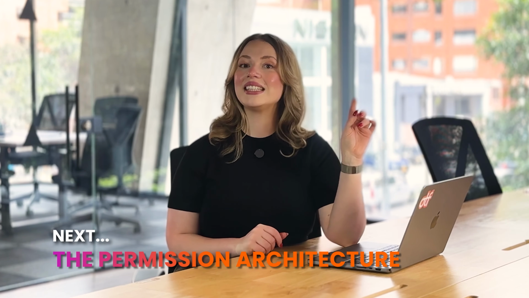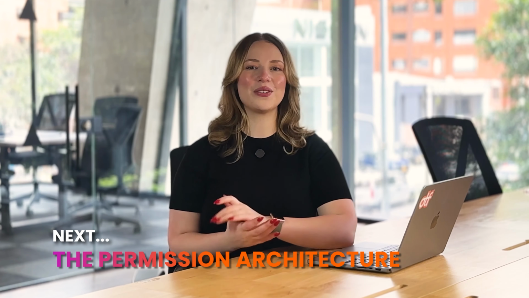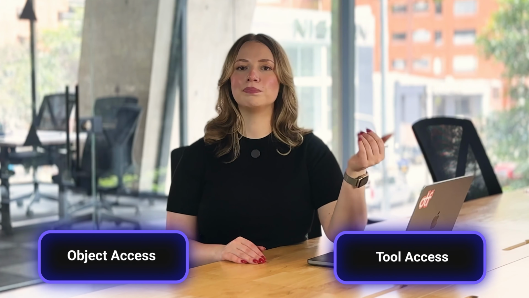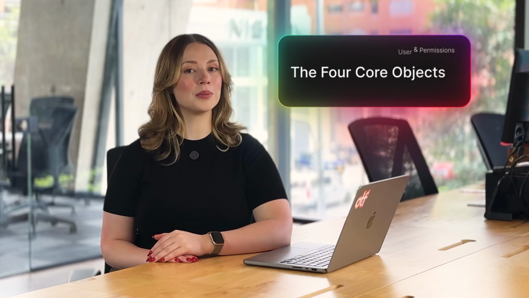Now, let's get into the permission architecture, what you can control, and where to find it. HubSpot permissions break into two main categories, your object access and then your tool access. So let's start with objects. This is where most security problems live, so pay attention.